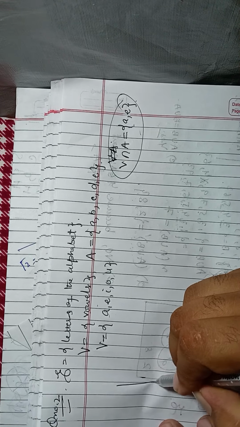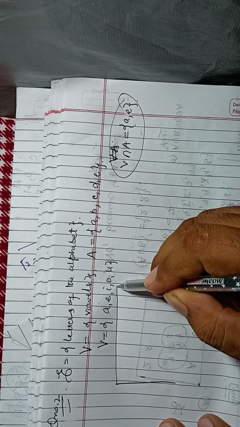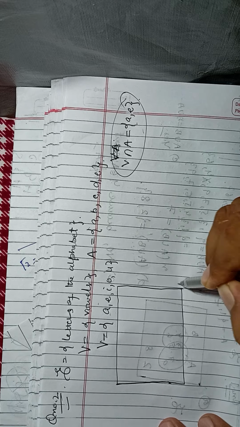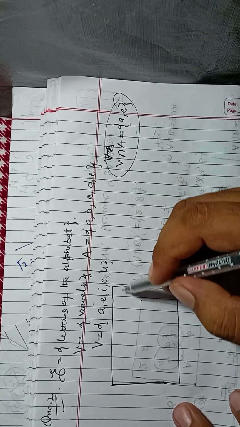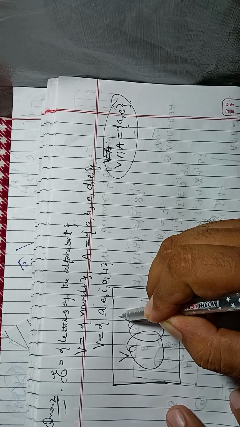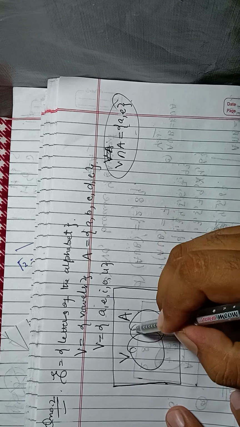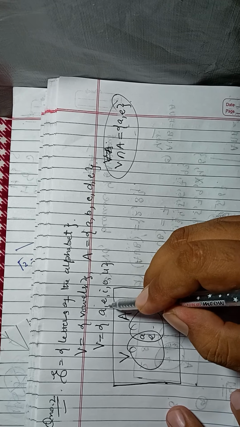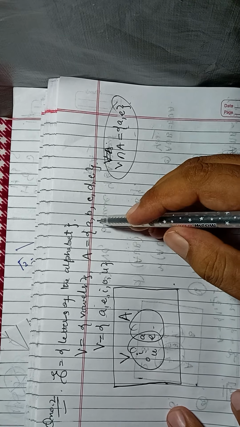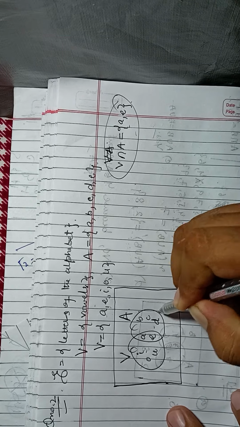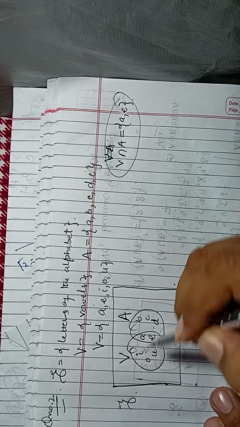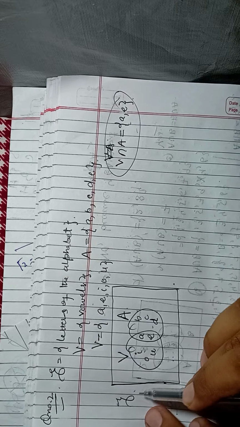Now we will draw here the Venn diagram. You can see here, I will draw the two circles. This represents V, this represents A. Here the two common elements are A and E, and what are the remaining? I, O, U in V, and here the remaining are B, C, D. And this is the universal set.